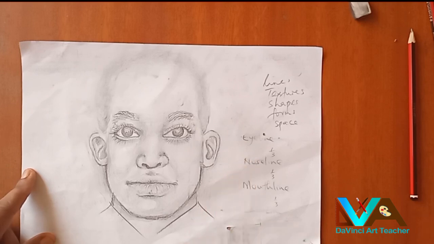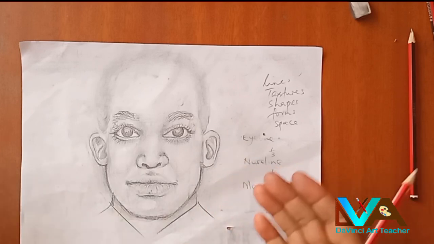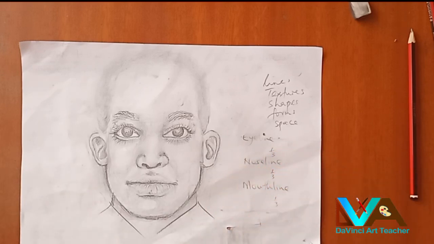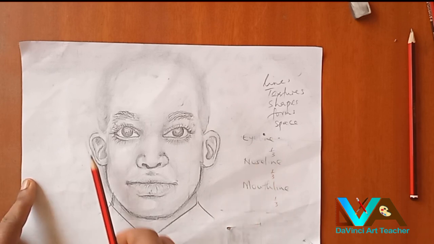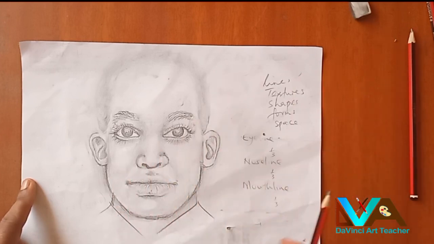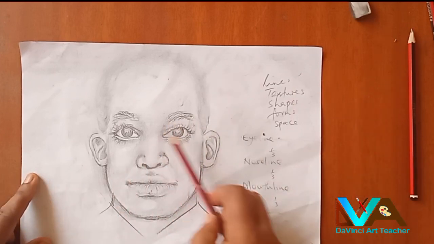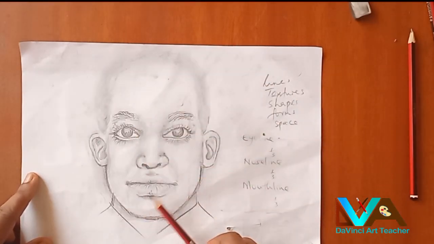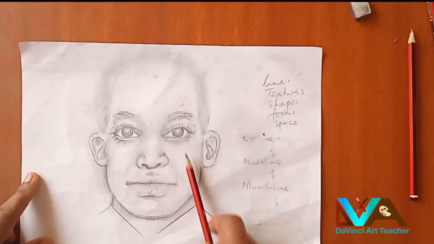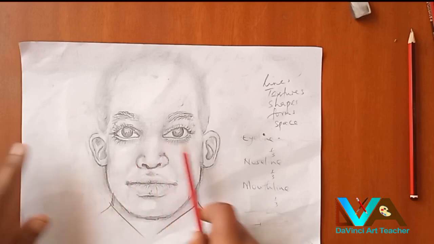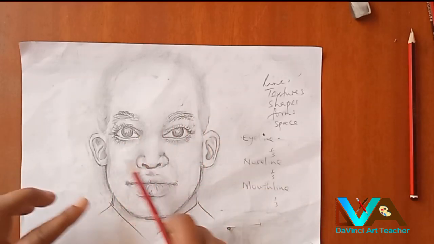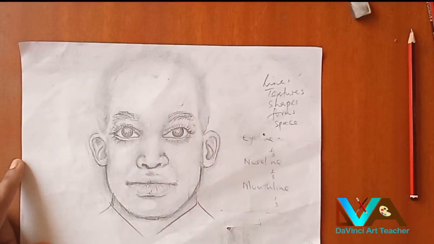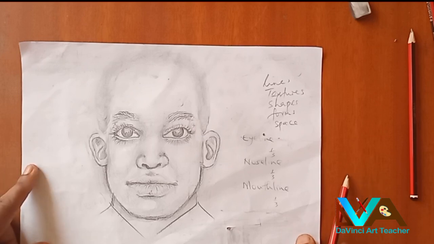You shade very darkly so that it stands out from the background. Another principle is proportions. One part should be related to the whole. The eye should be related to the other and to the whole. The nose should be related to the cheeks and to the mouth and to the whole. That is the principle of proportions.